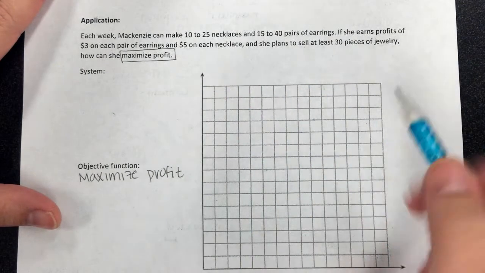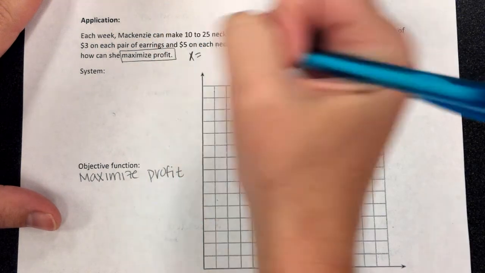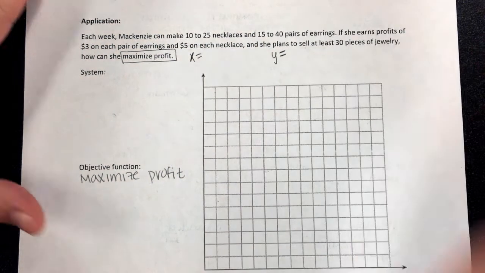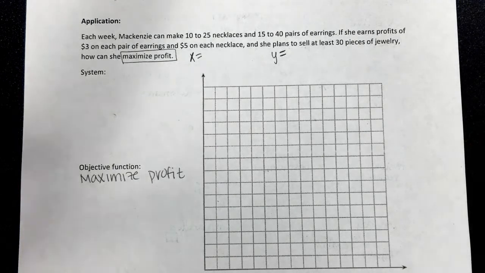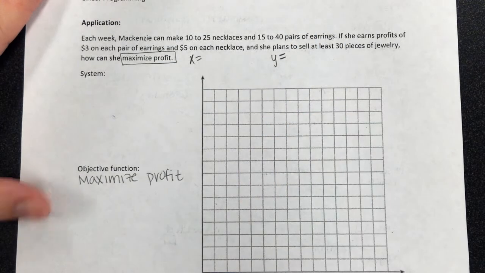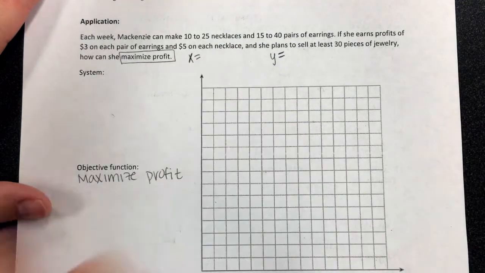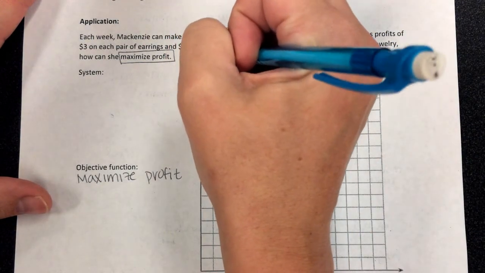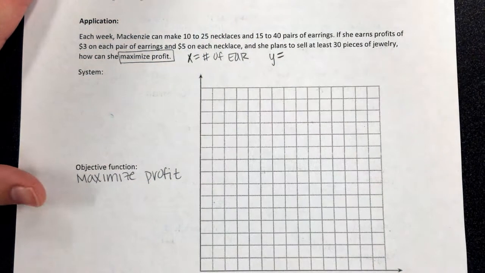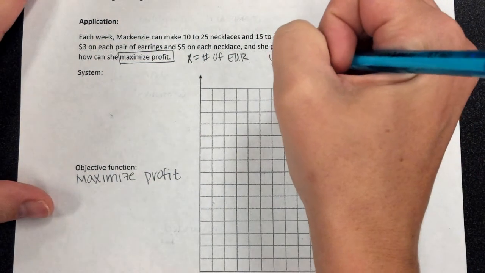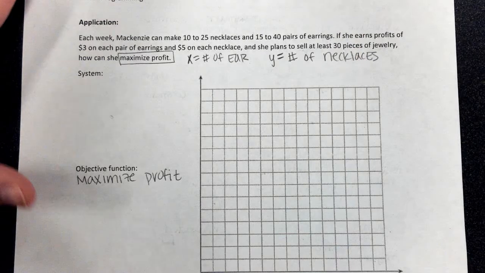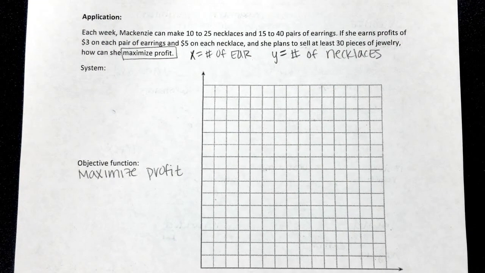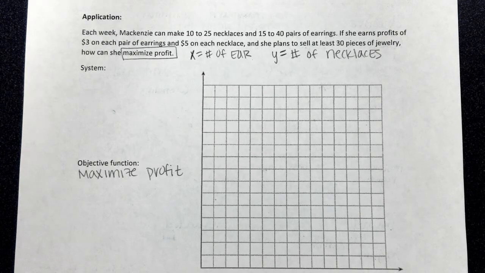First, we have to define our variables. That means we need to know what x equals and what y equals. We have two things, earrings and necklaces. Does it matter which one's x and which one's y? Doesn't matter, okay? But what matters is what is it about the earrings. X is the number of earrings. Y is the number of necklaces. So my X and Y have to do with the number. How many of something can I make or sell? Okay?